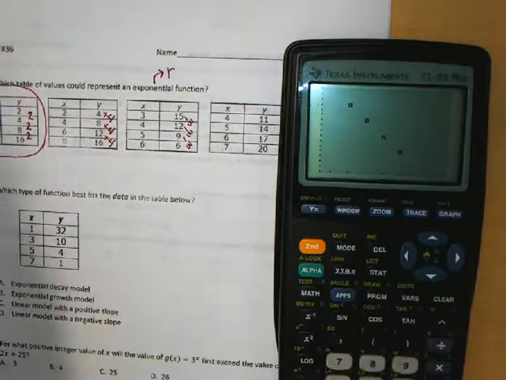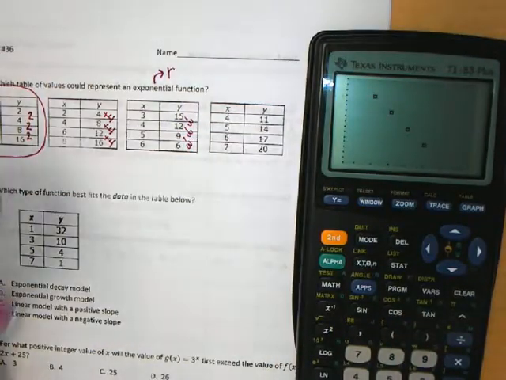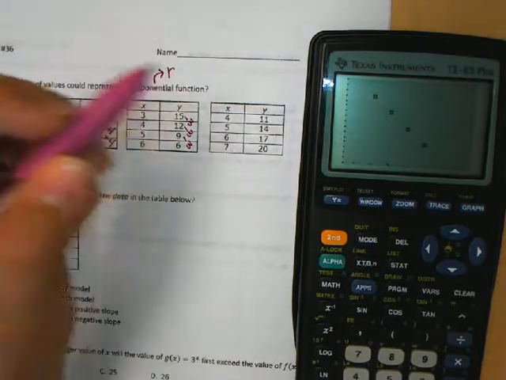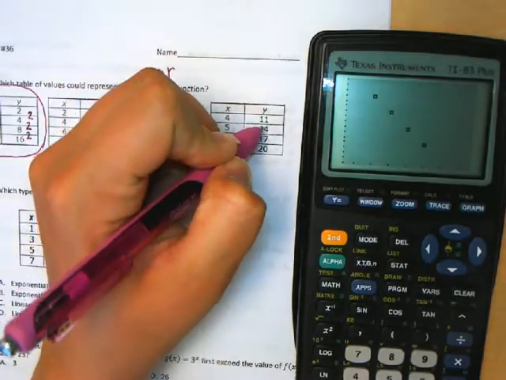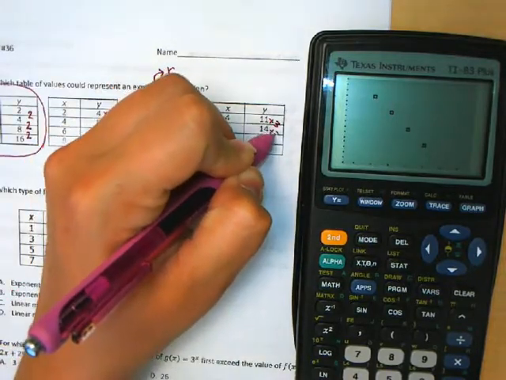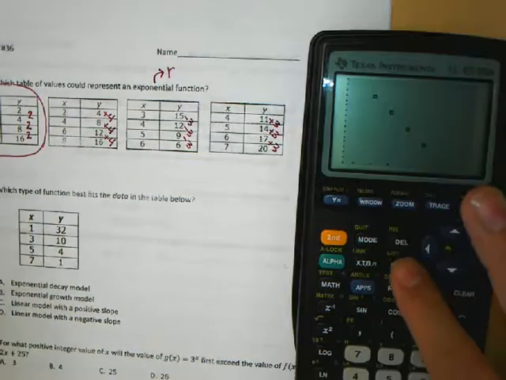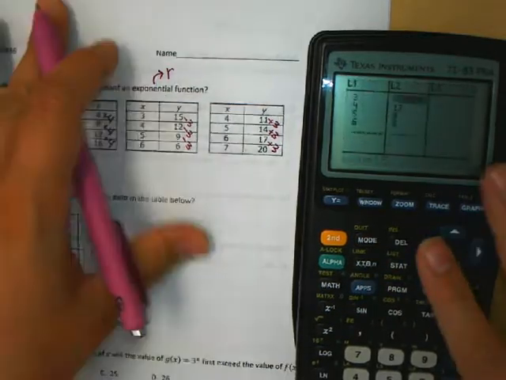And last one, either way you did it, if you started by looking to see a ratio versus a difference, here from 11 to 14, I would have to add 3. 14 to 17, add 3. 17 to 20, add 3. So this one should show me a linear graph.